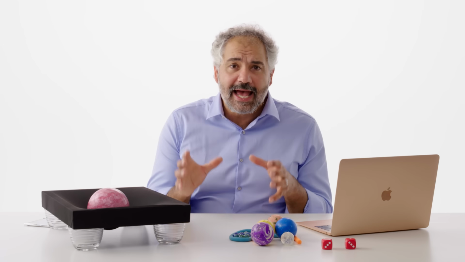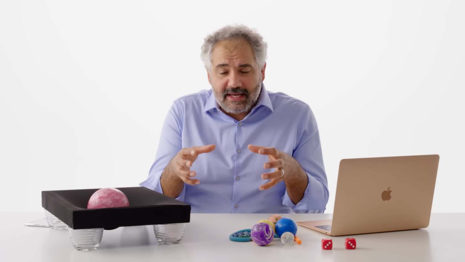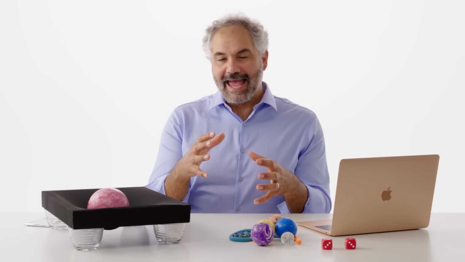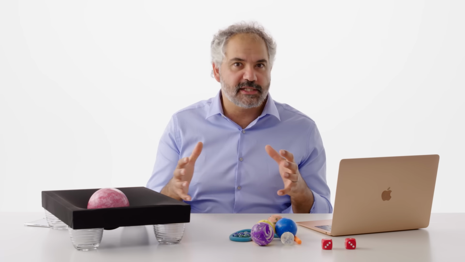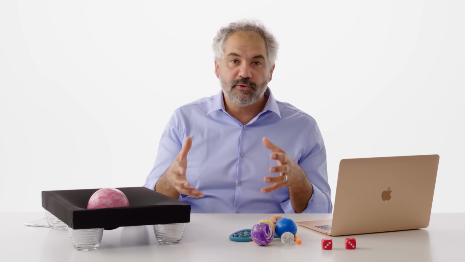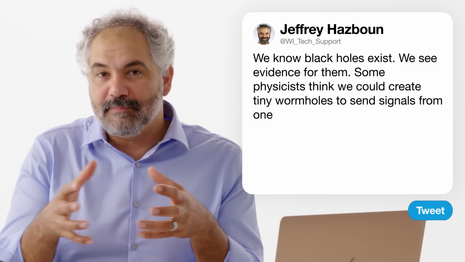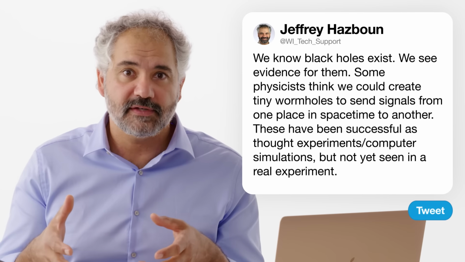Some physicists have posited that if we use some of the special characteristics of quantum field theory, that maybe we can create tiny, tiny little wormholes that we can send a signal through from one place in space-time to another. And while these have been successful as thought experiments and successful as computer simulations, it's not yet been seen in the real world in a real-life experiment.